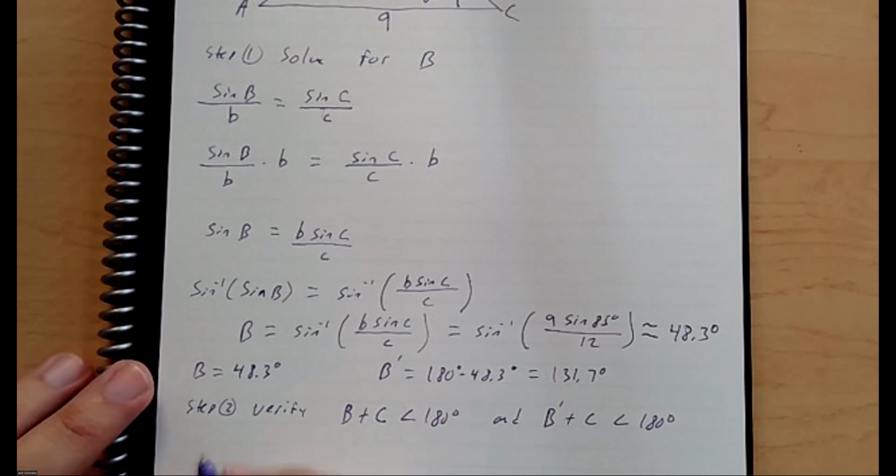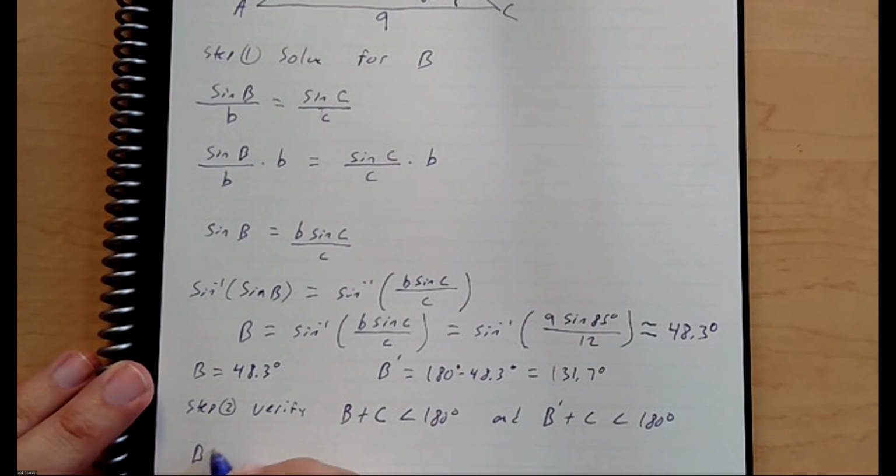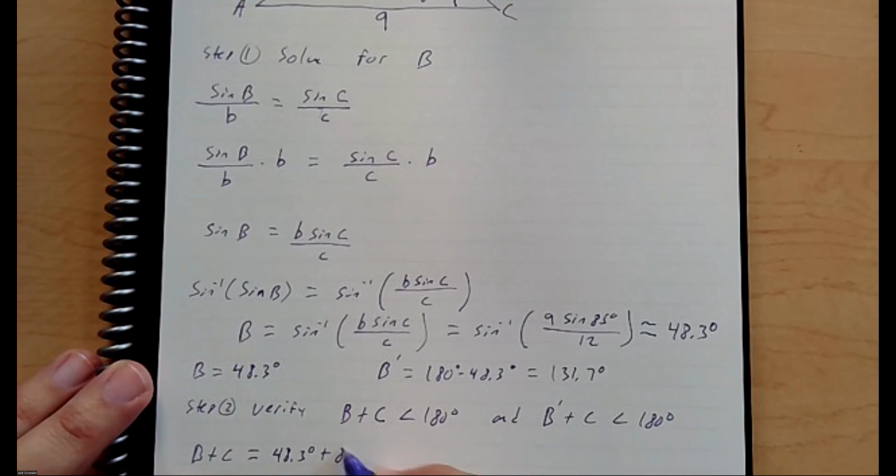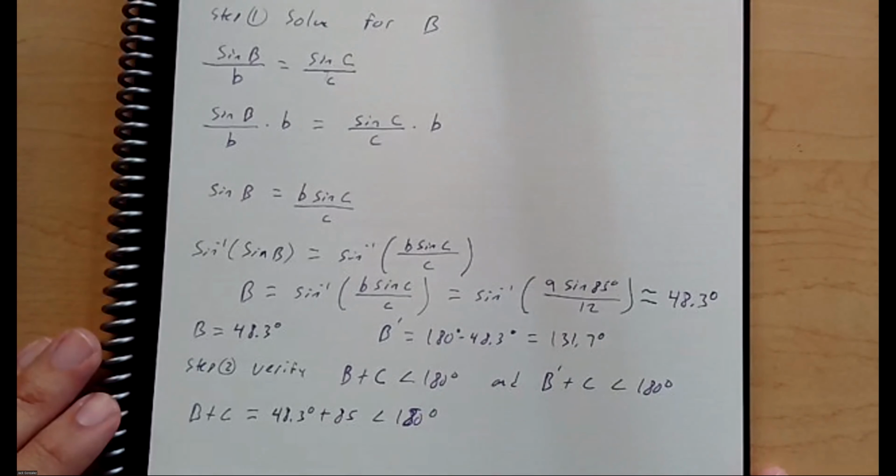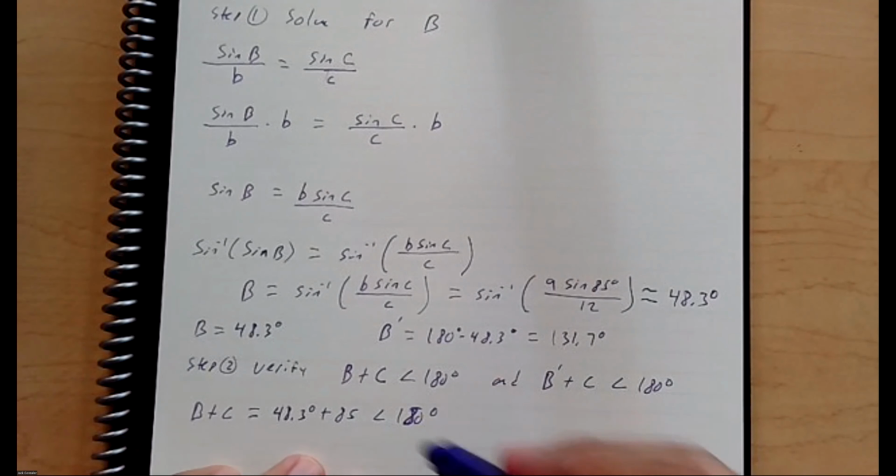Okay. So B plus C is equal to, what is it? 48.3 plus 85. That is indeed less than 180, right? We're good.